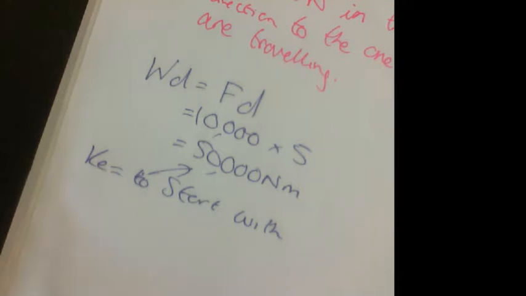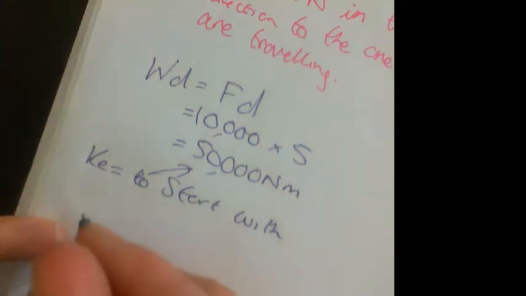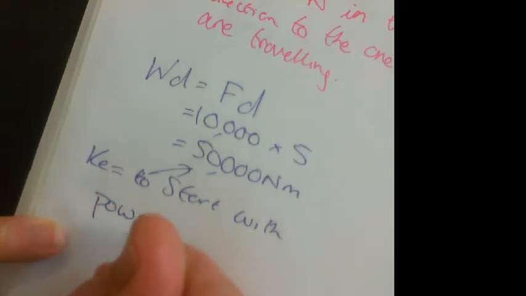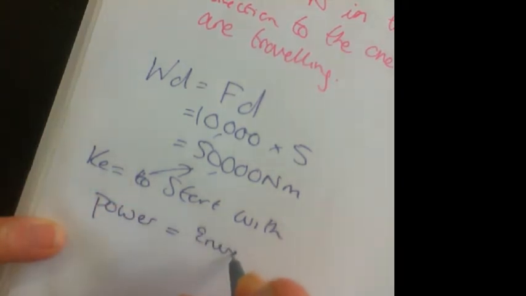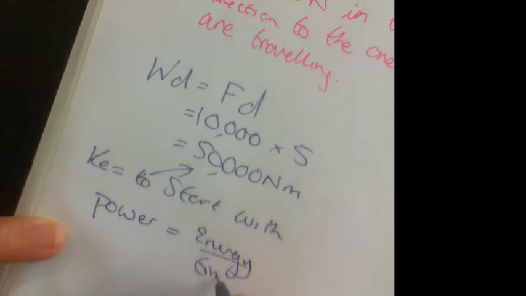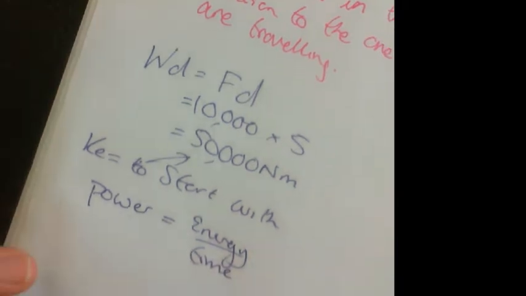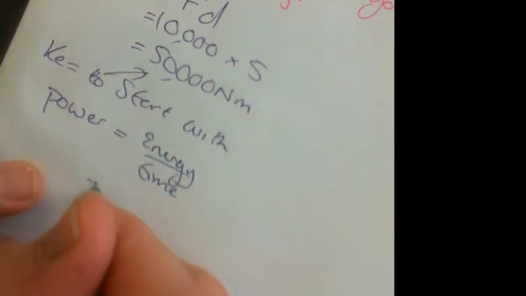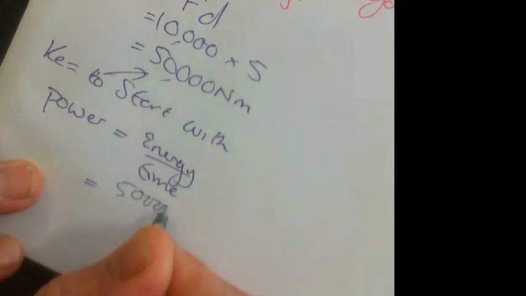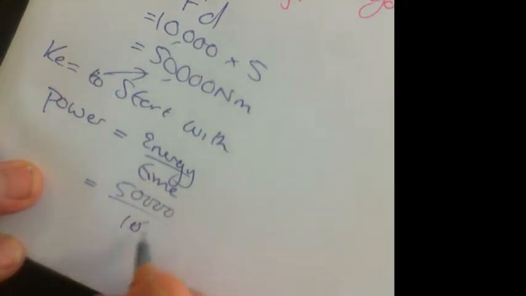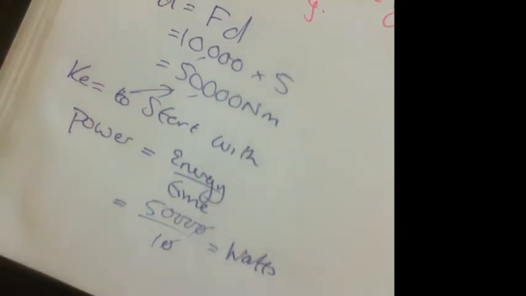And if we wanted to work out the power of the brakes, let's link it all up. Why stop there? And we said that the power equals energy divided by time. If we said we stopped in 10 seconds, then we would say that 50,000 divided by 10 equals 5,000 watts. And that 5,000 watts would be the power of the brakes. So let me just take you through that from the top, because that covers pretty much the whole of this course.